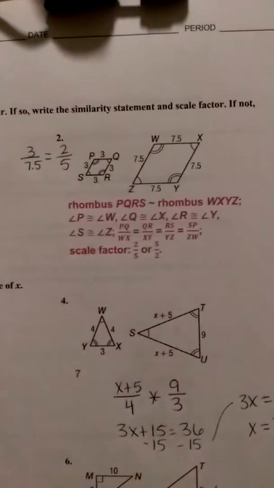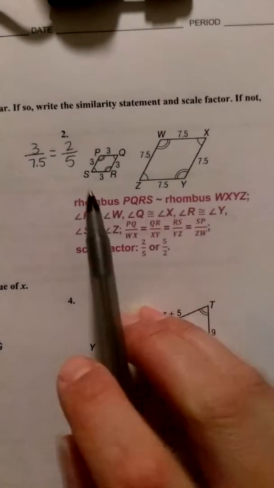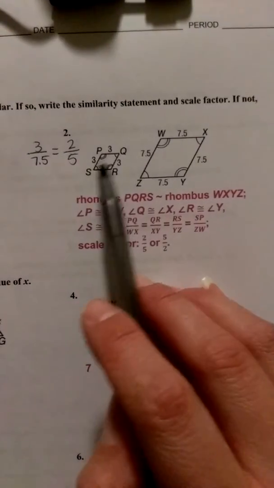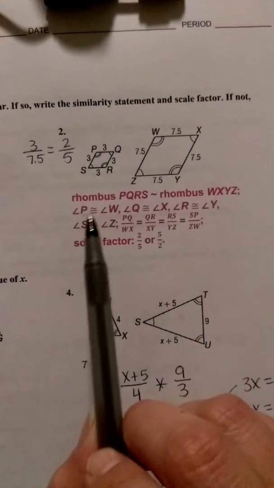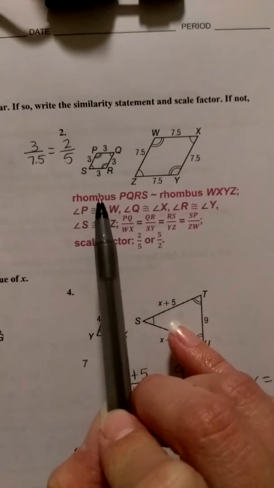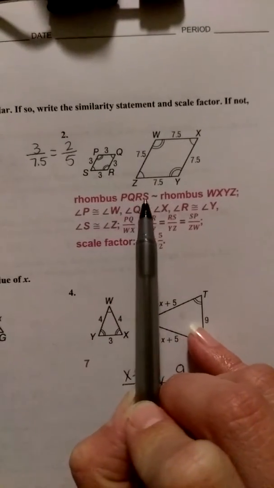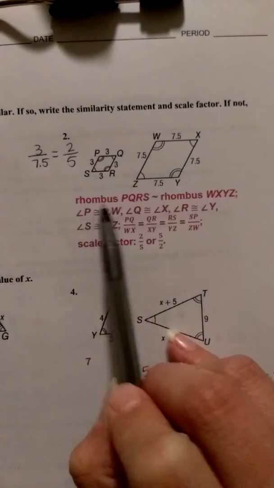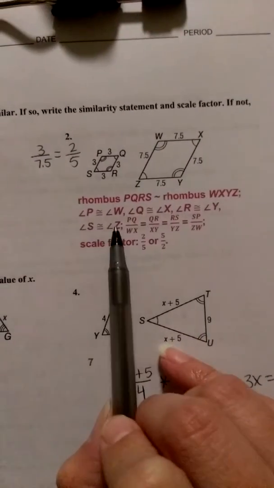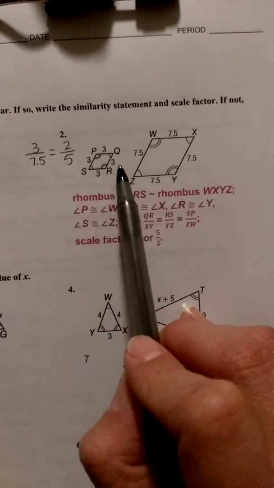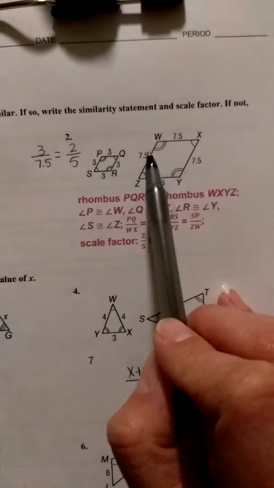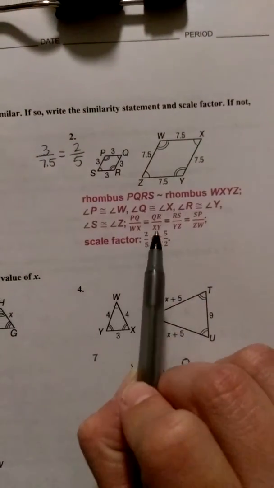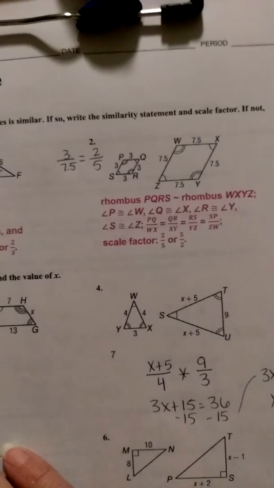We do the same thing on number 2. It gives us that these two angles are congruent to these two angles, and these two angles are congruent to these two angles. So we write our similarity statement by stating that rhombus PQRS is similar to rhombus WXYZ based on the facts that all of these angles are congruent. And then we can determine the scale factor based on these sides. They're all the same, so we only have to do it once, and our scale factor is 2/5 after it's been reduced.